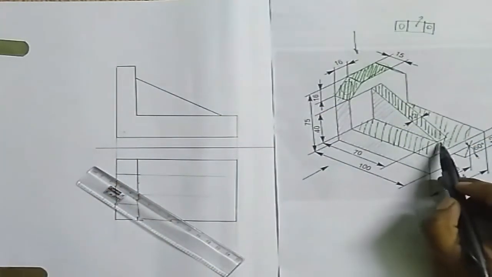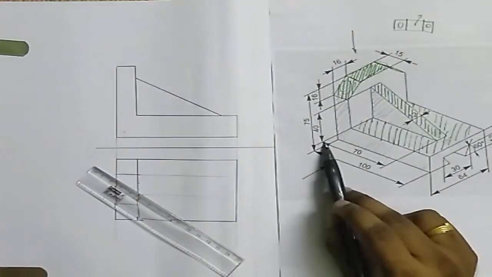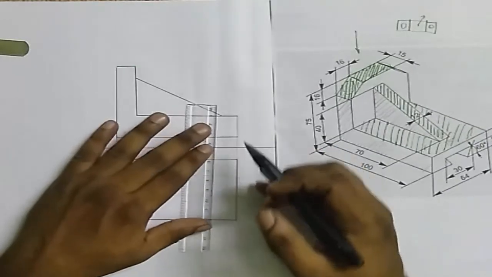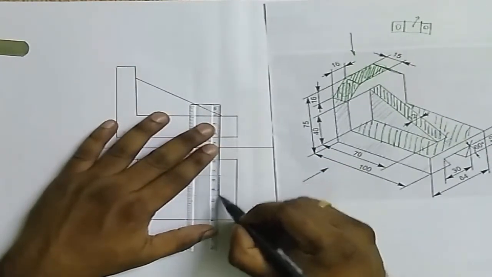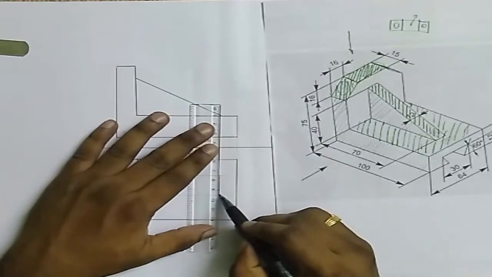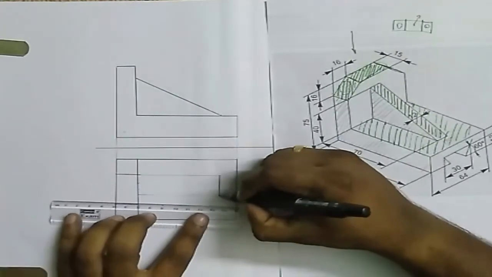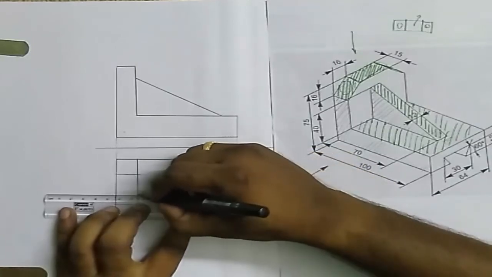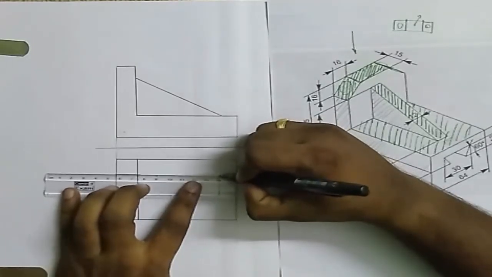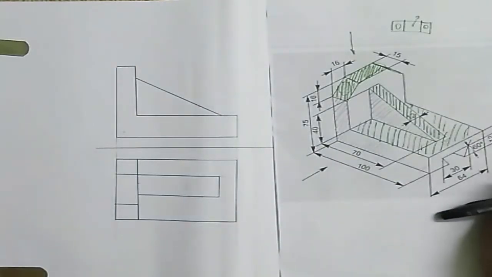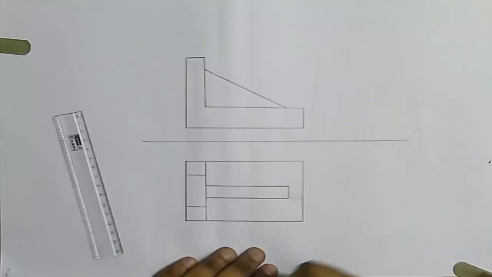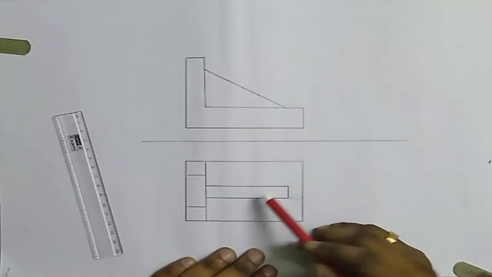Now this length is 70 mm from the last end. So to draw that, this point can be extended like this. This point has to be extended like this. Then now thicken these two lines. Okay, the top view also is now completed. Now we have completed the front view and the top view.